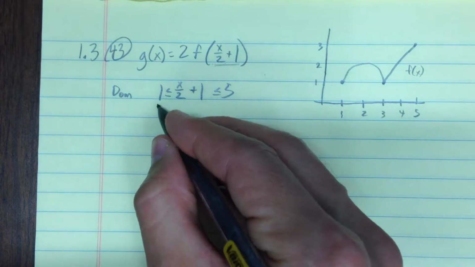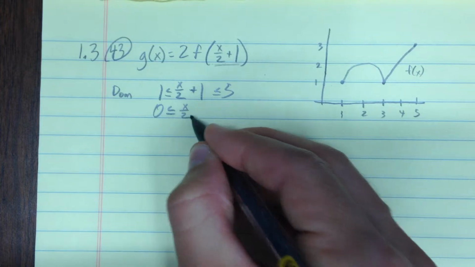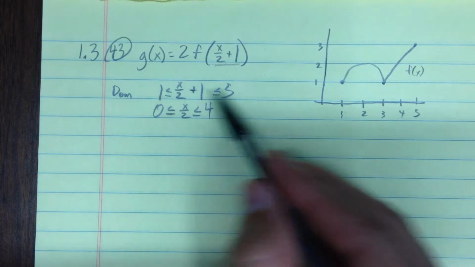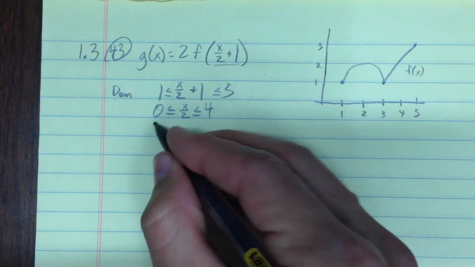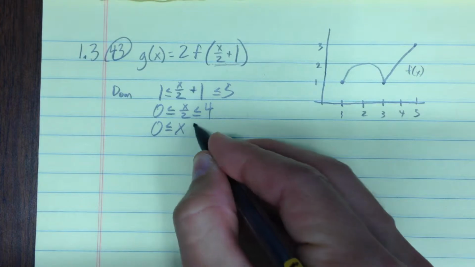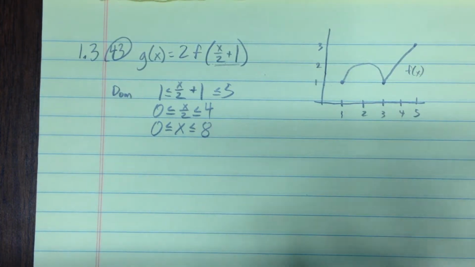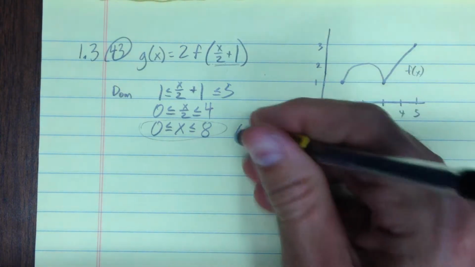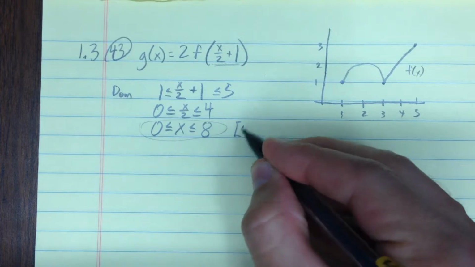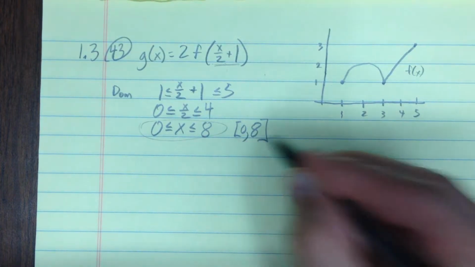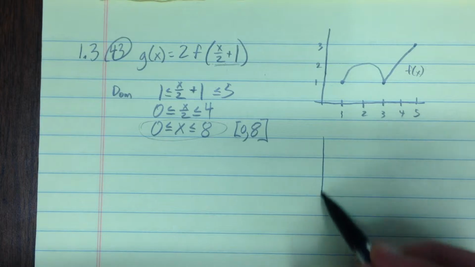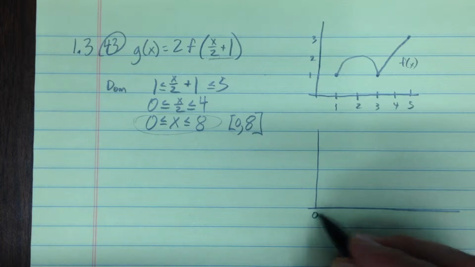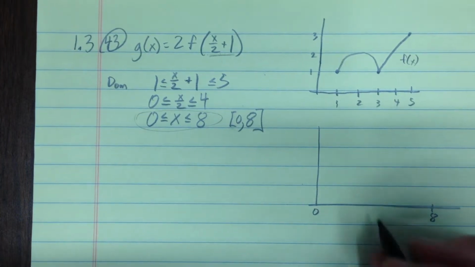Well, we have to subtract 1 from both sides. Then I have to multiply everything by 2. Notice I've subtracted 1 from all 3 terms. Now multiply by 2. So the domain for g is 0 to 8, including the endpoints. Okay? So if I got ready to sketch my graph, I'm going to be wanting to make sure that I go from 0 up to 8.